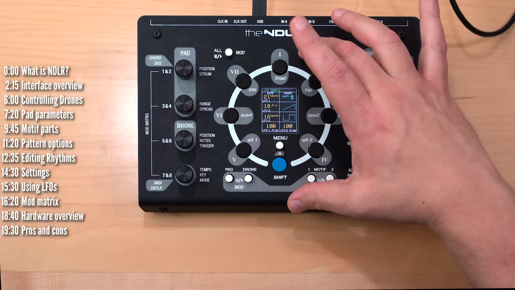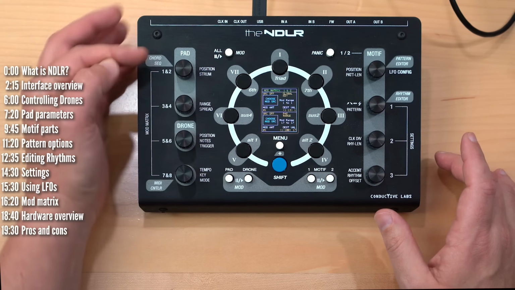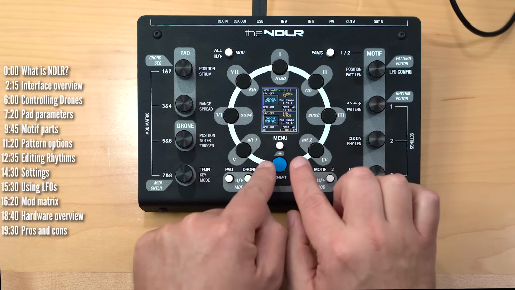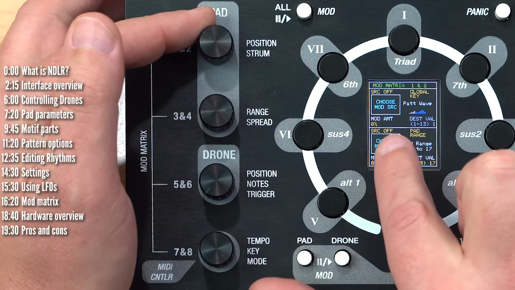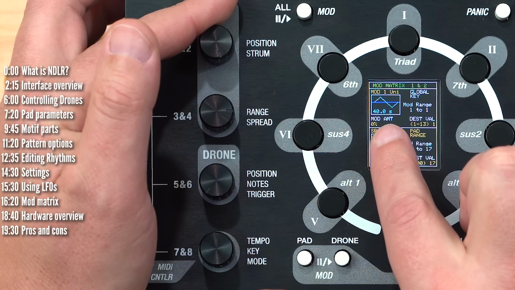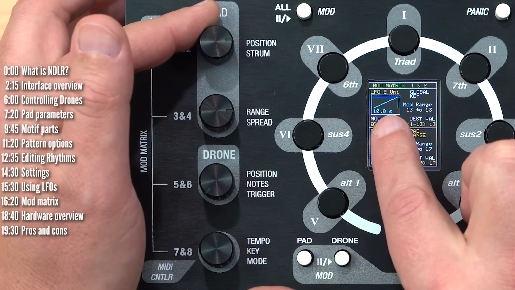Once you've got the LFO shape set, you go into any one of the LFOs, into the mod matrix. You can choose a source, right? So you can have any one of the 3 LFOs.